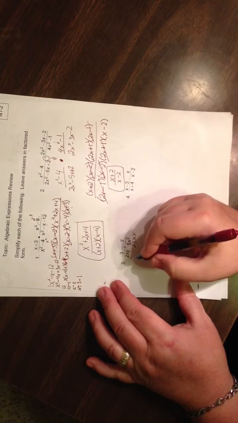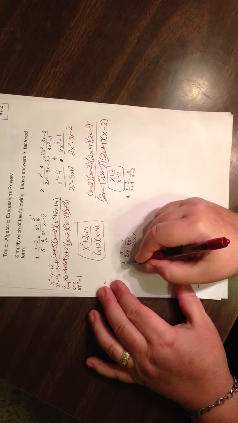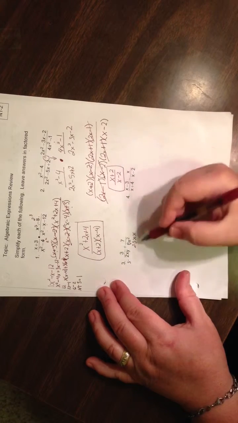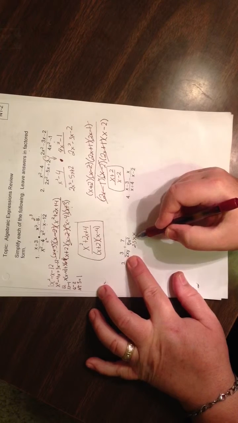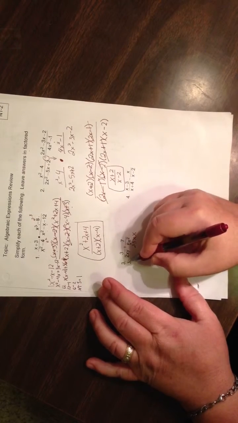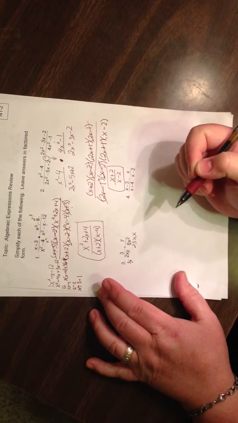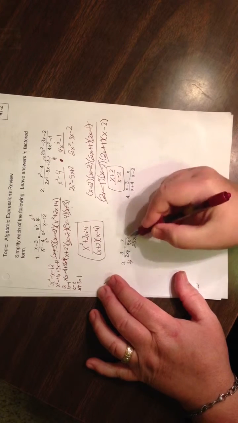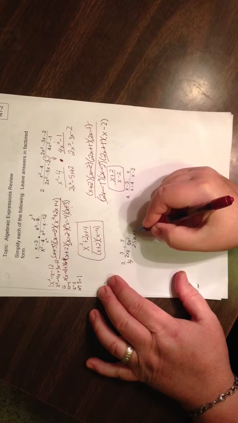So that one's going to need a 3, and they both have an x. But this one has a second x, so we need to put an additional x there. And then this has a y and this one doesn't, so here's the y.